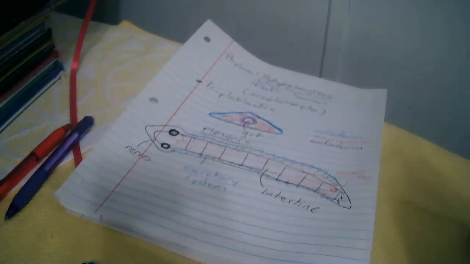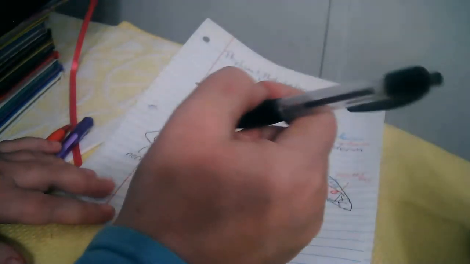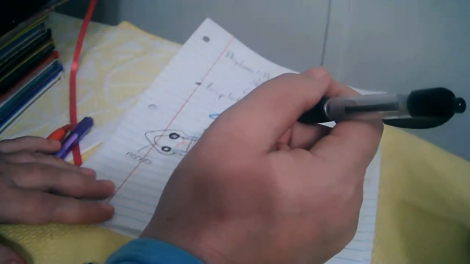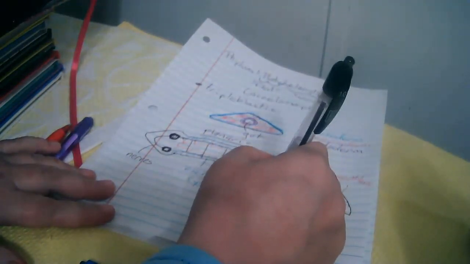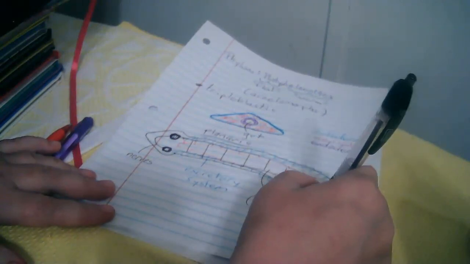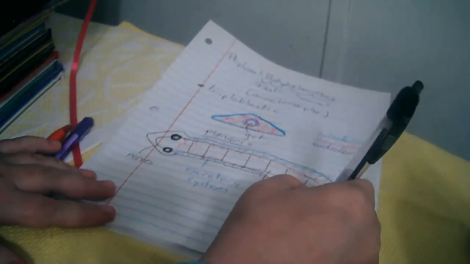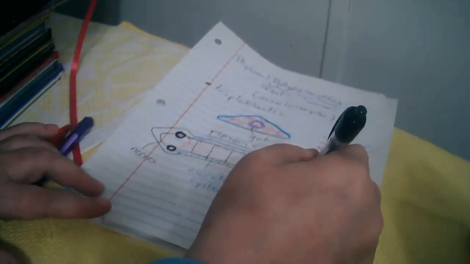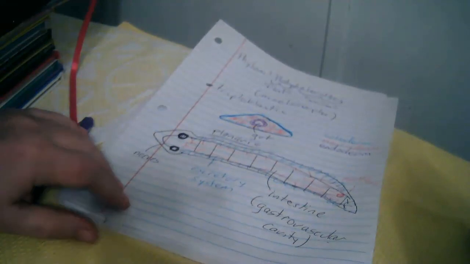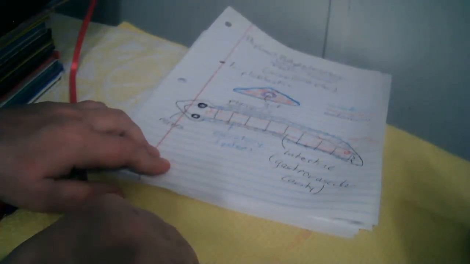Now, it may not say this, but you know that it's got a gastrovascular cavity because it doesn't have any blood vessels, it doesn't have a heart. So the intestine is also going to serve as the vascular system as well. So we've got the digestive system and the vascular system together, just like we had with the cnidarians.